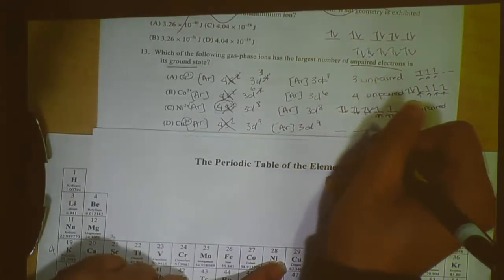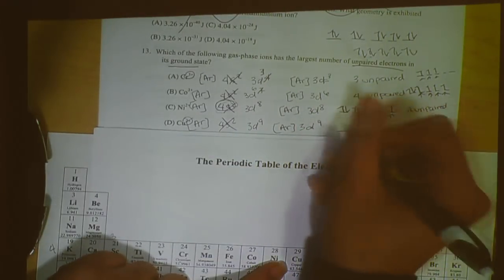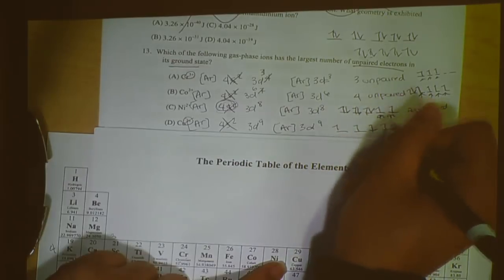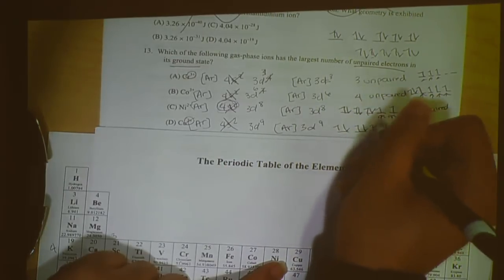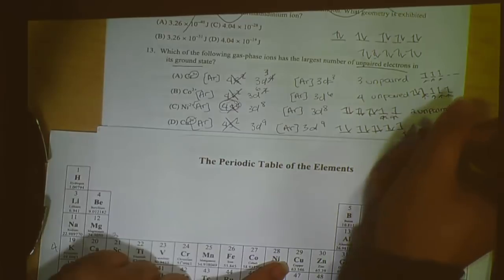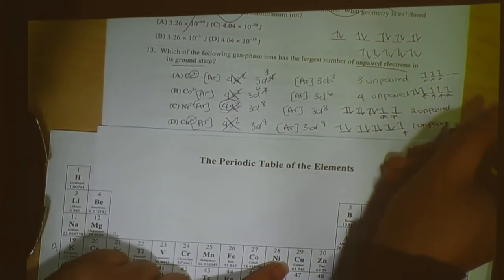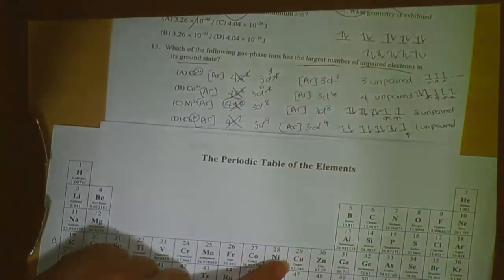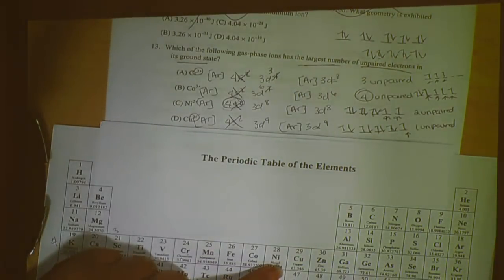Again, I have 5 orbitals. 1, 2, 3, 4, 5, 6, 7, 8, 9. I only have one unpaired. The question is asking for the largest number of unpaired. The largest number of unpaired here is 4. So I have 4 unpaired electrons for cobalt 3 plus. That means B is my answer.